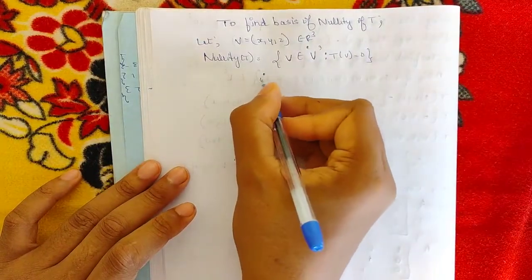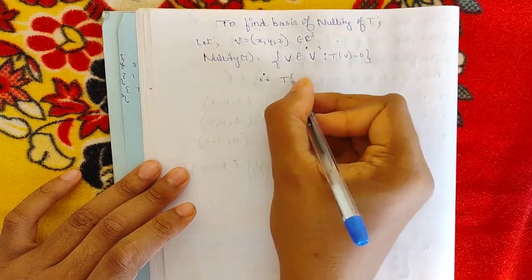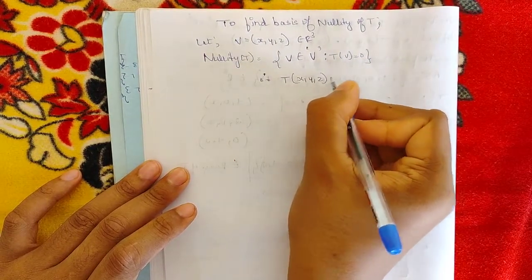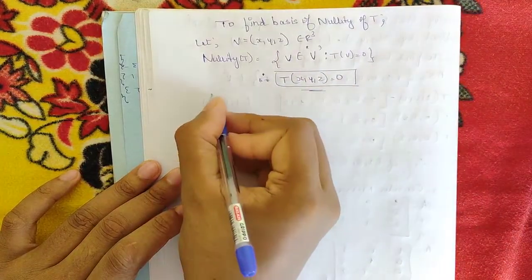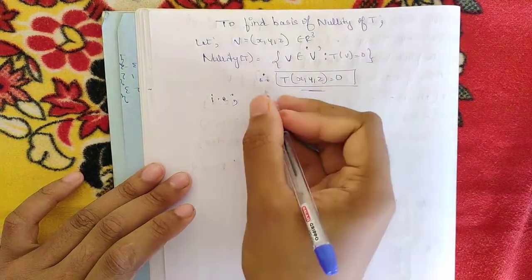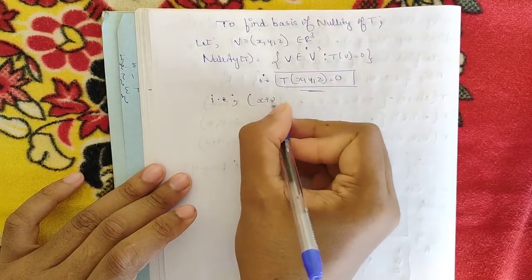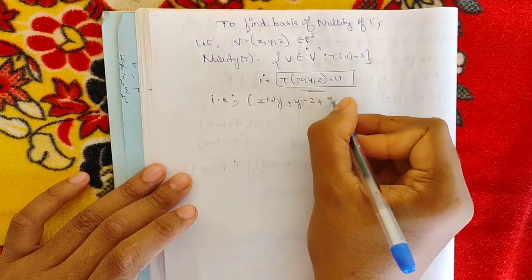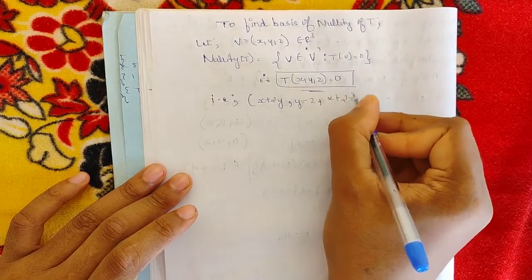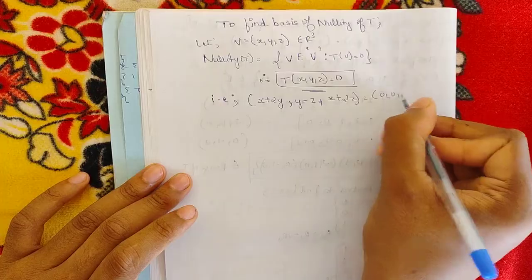So T of x, y, z is also equal to 0 according to the condition. What is T of x, y, z? It is x plus 2y comma y minus z comma x plus 2z, equal to 0, 0, 0.